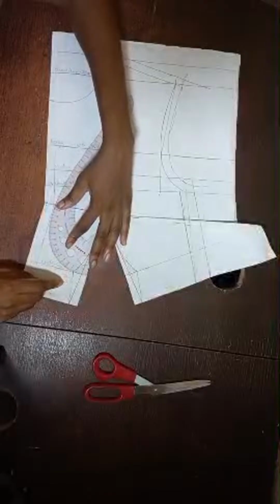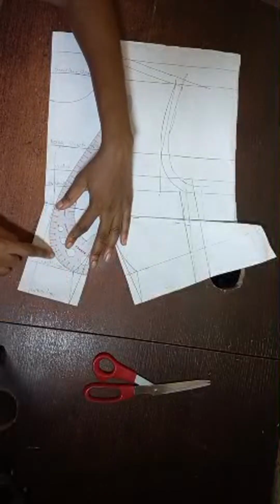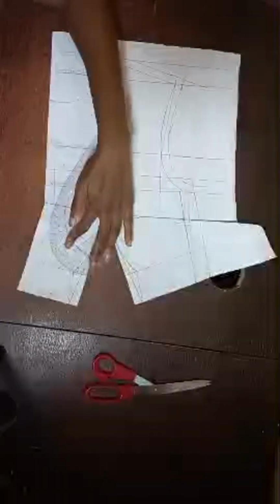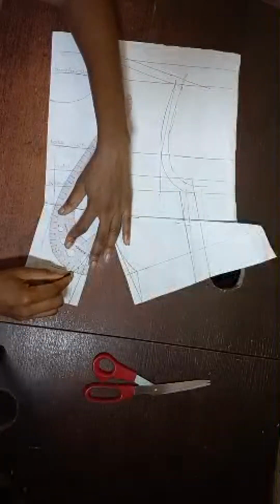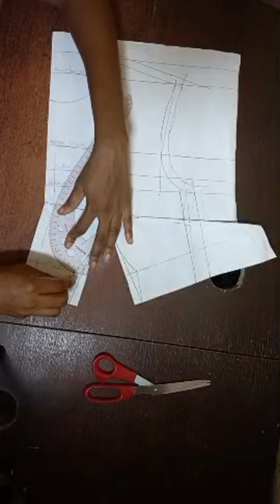So this is going to serve as a guide when I'm drawing. Okay. Notice that for me it is around this 1 inch. So I know my cup will look right. So I can draw out my cup now.